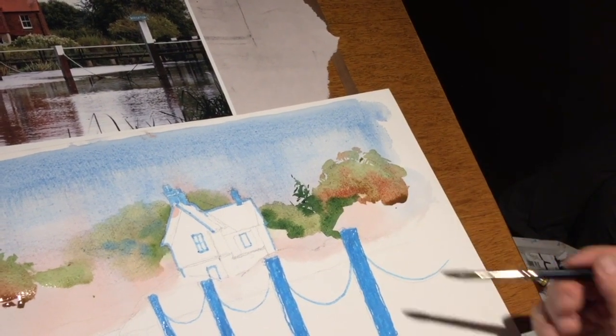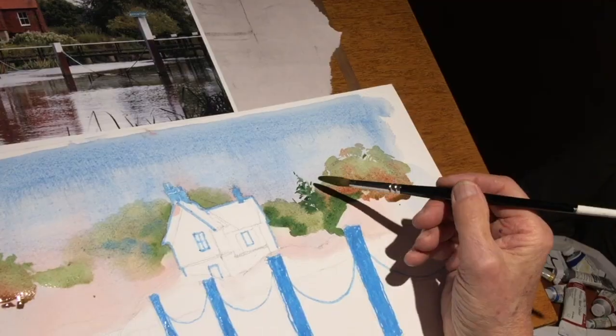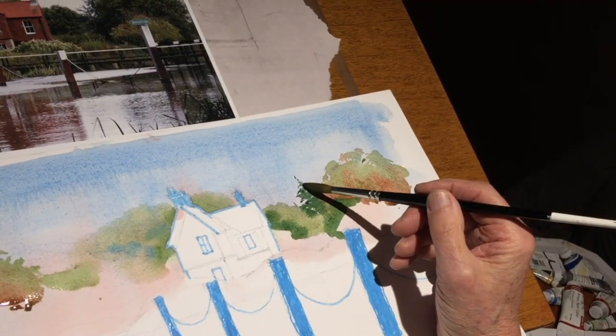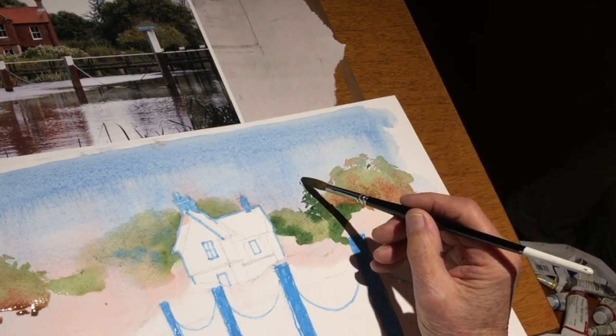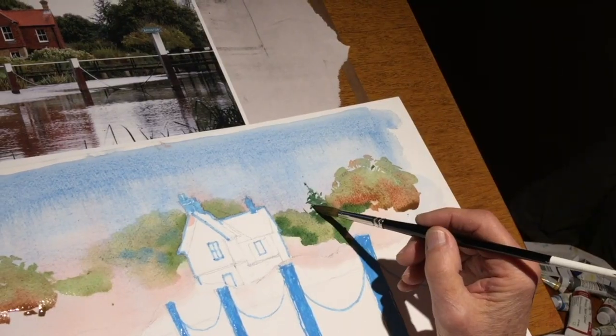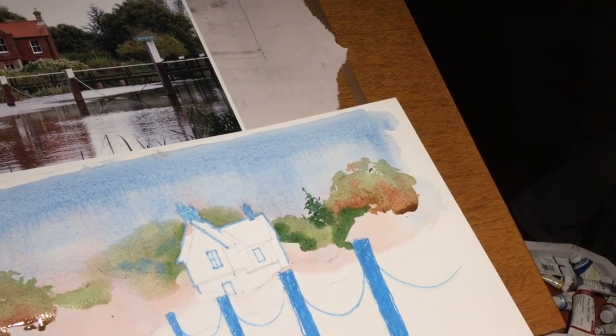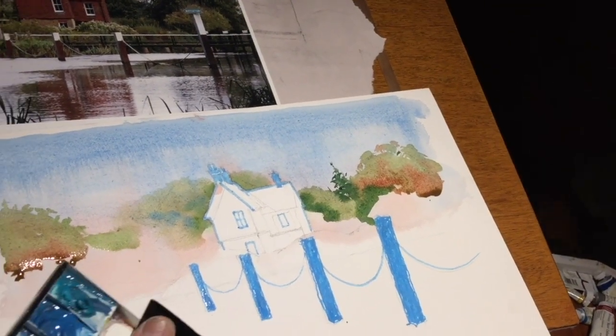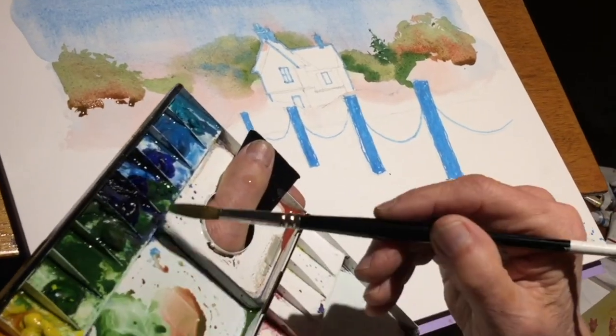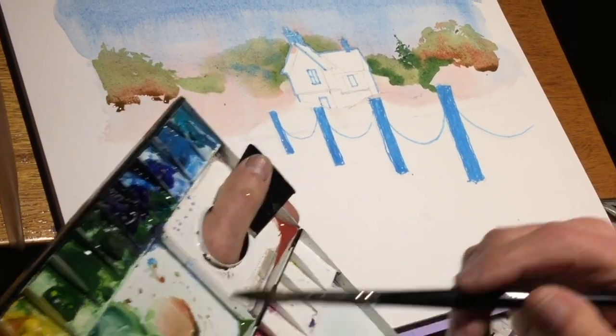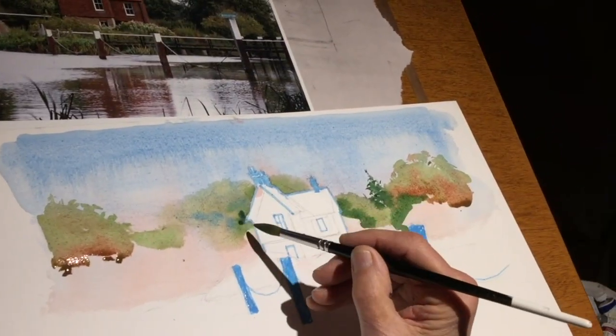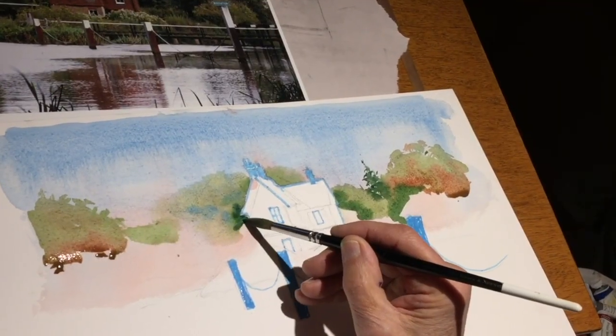Now we just tried to let it be, kind of a half tone, but we made a real tree statement. All right, let's just continue. I'm going to do this guy over here while it's wet. That's cool.